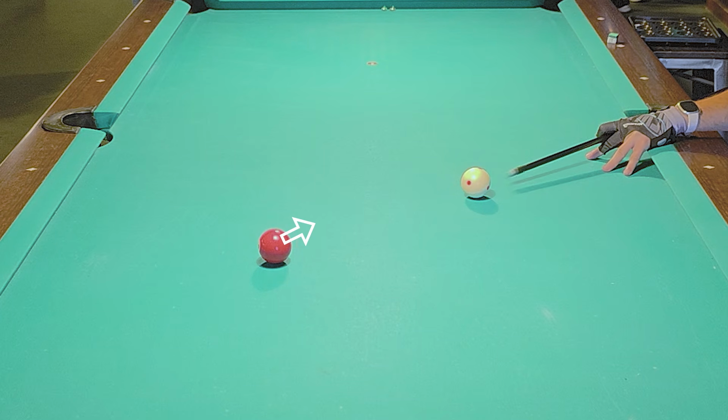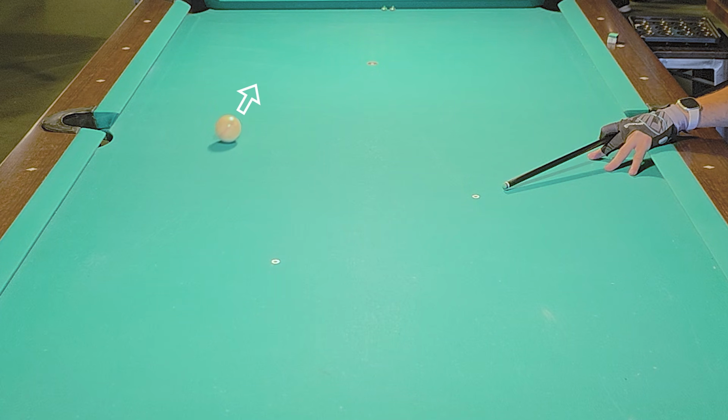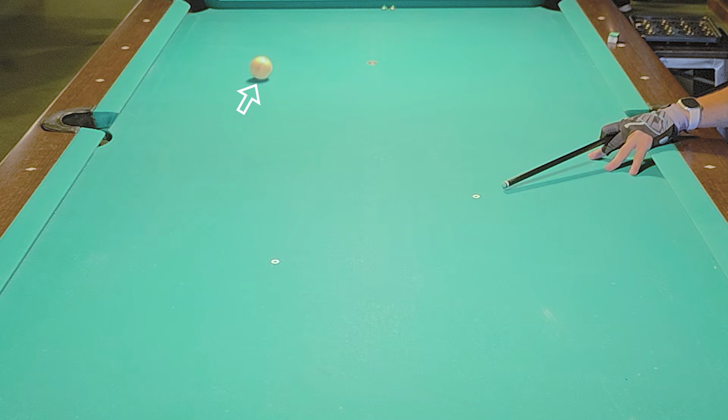Now what's happening here is the cue ball spinning backwards, gripping the table, and then once the spinning stops, it starts to naturally roll. You see the dots on the ball?